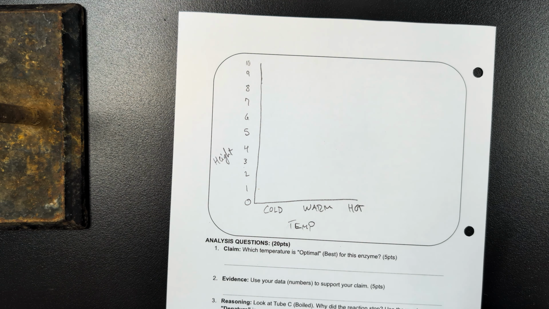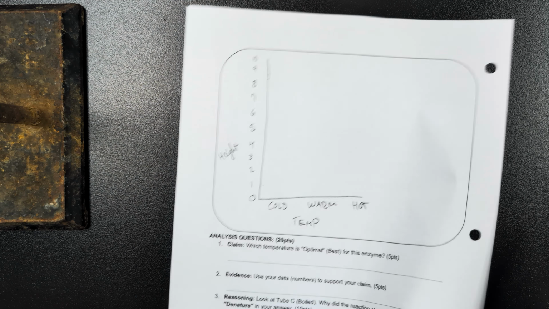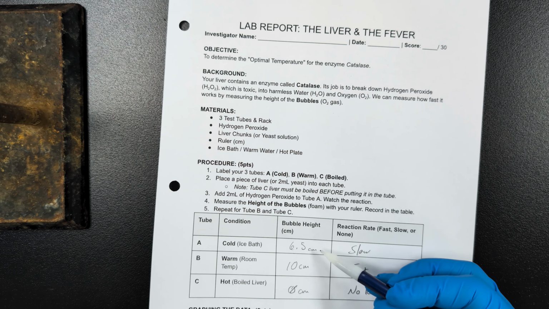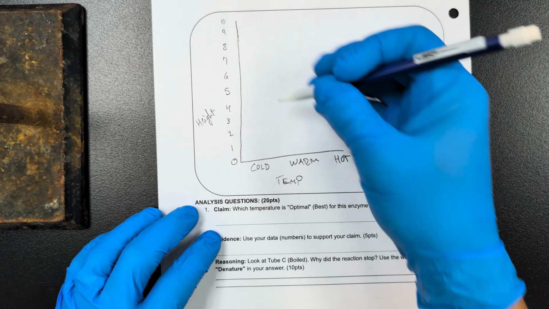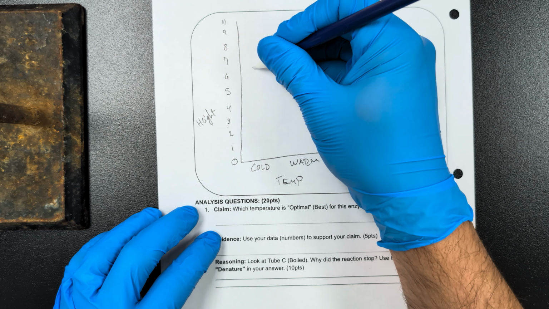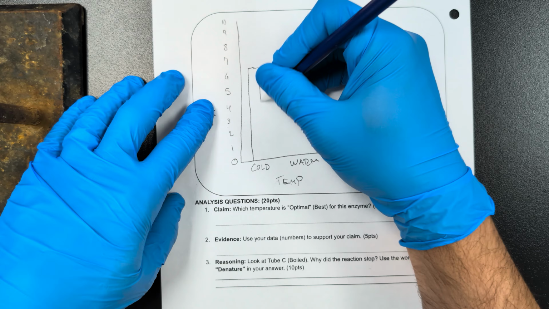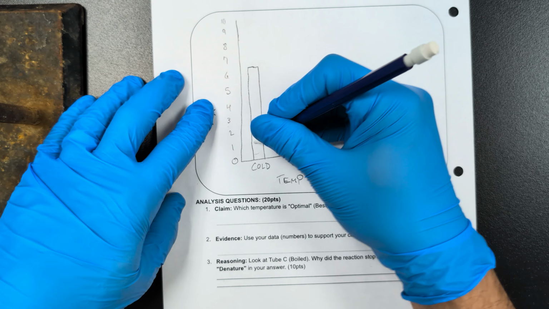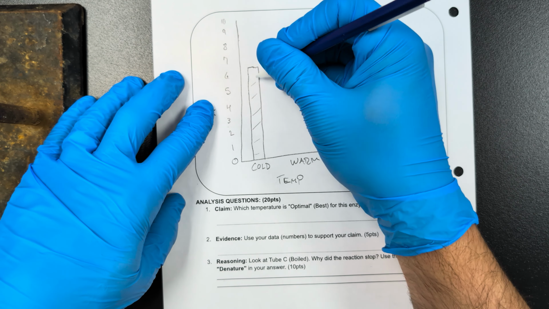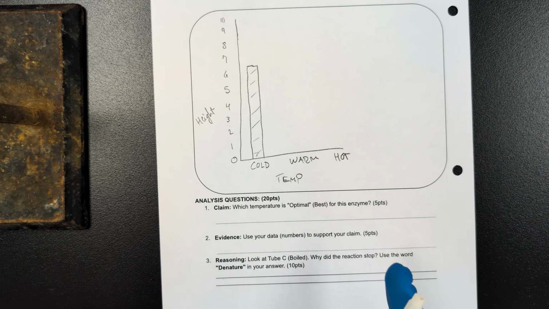Okay, now I'll do the first one as an example for you. So for cold, 6.5 centimeters. So I go up to about 6.5, about right here. And I'm just going to draw a bar for that. You do the same thing with warm and hot to their respective heights, and then answer the questions at the end, and that's it.